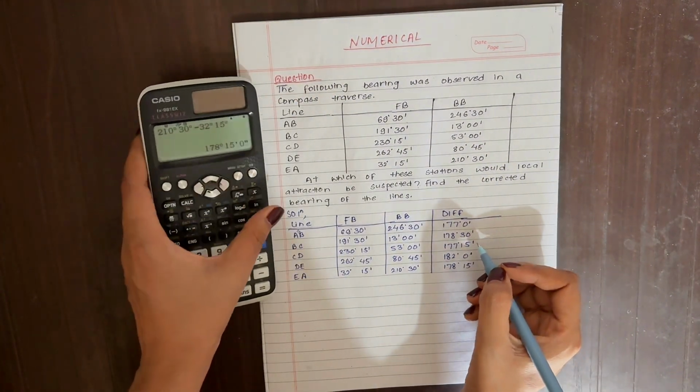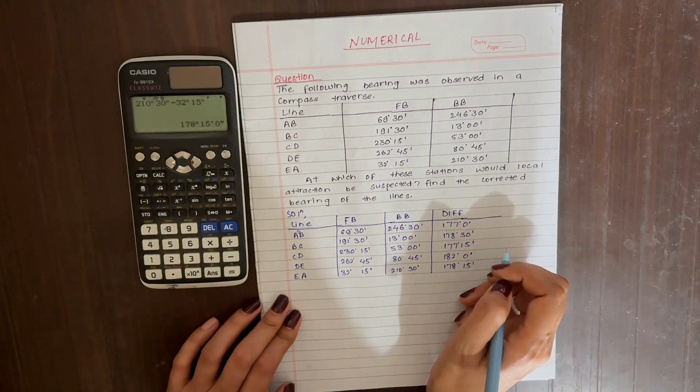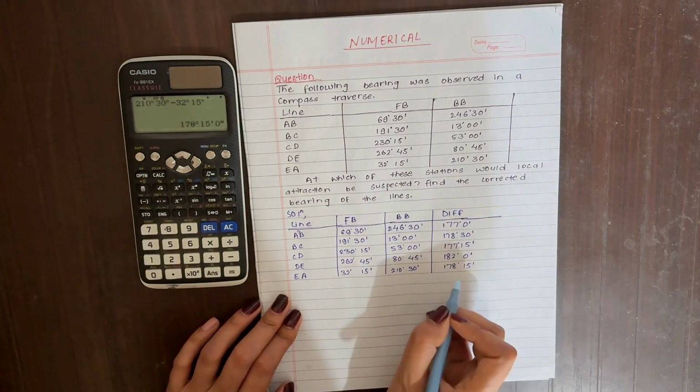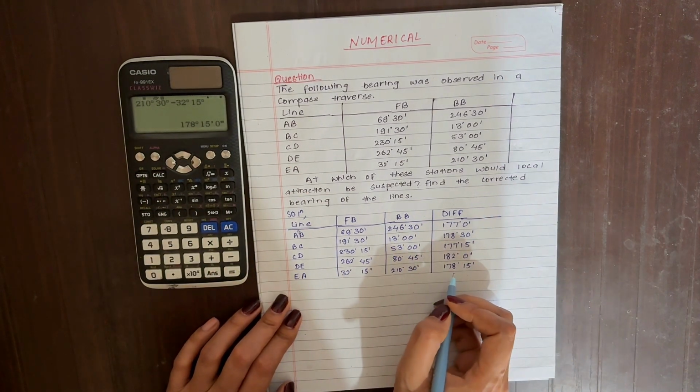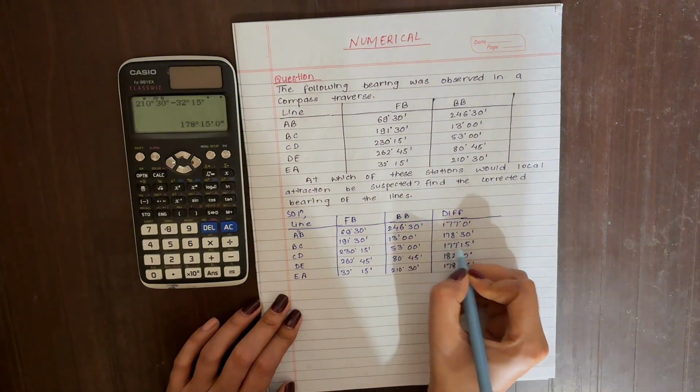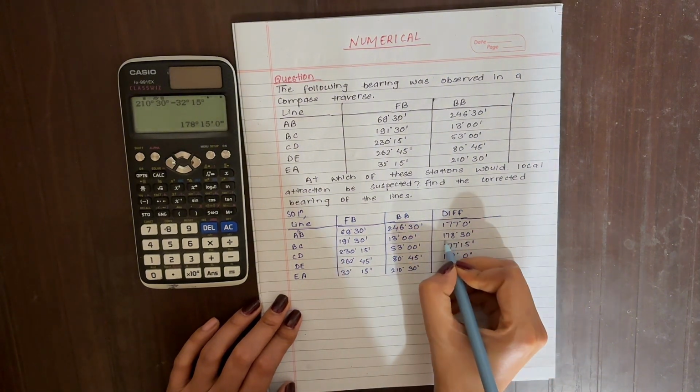So none of the differences is exactly 180 degree here, so no line is error free, but the difference between the forebearing and back bearing of BC is nearly equal to 180 degree.